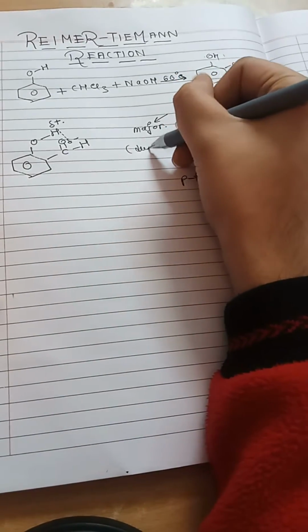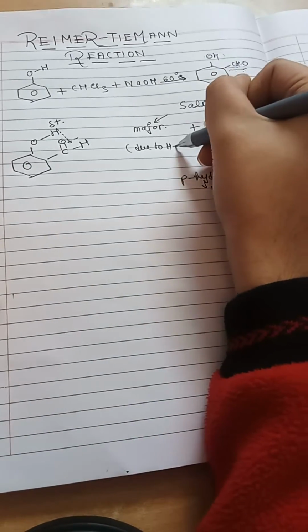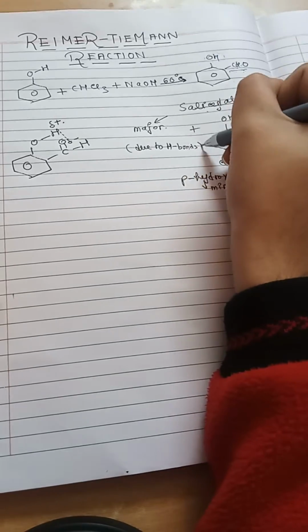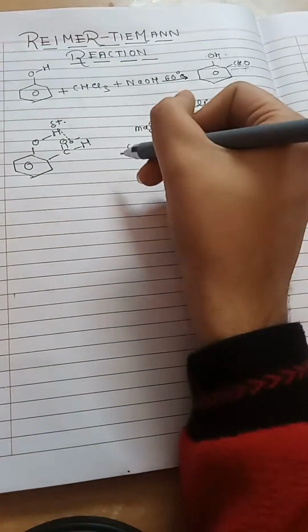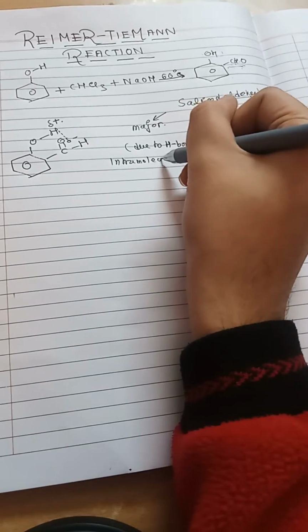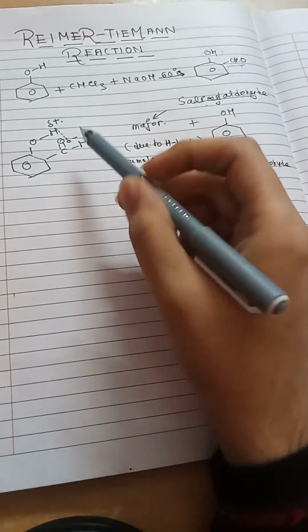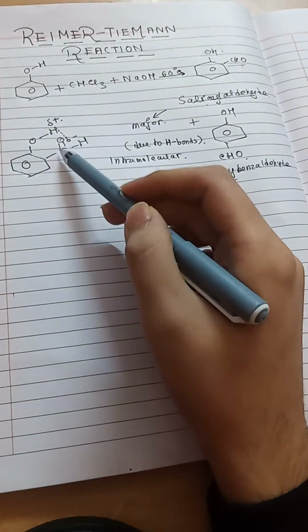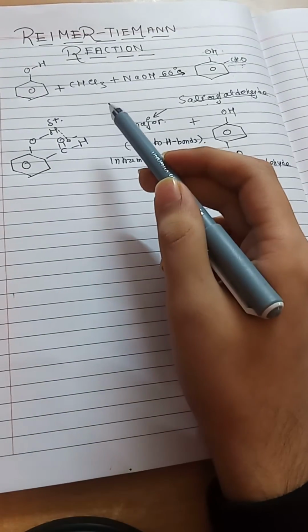Why? Due to hydrogen bonds. And what type of hydrogen bonds? Intramolecular, because the hydrogen bonds are formed within the same compound. So it's an intramolecular hydrogen bond.